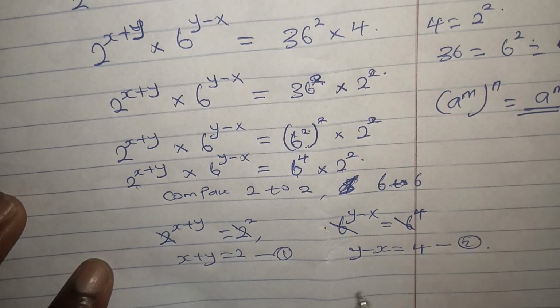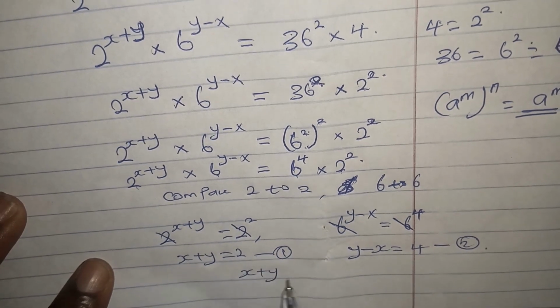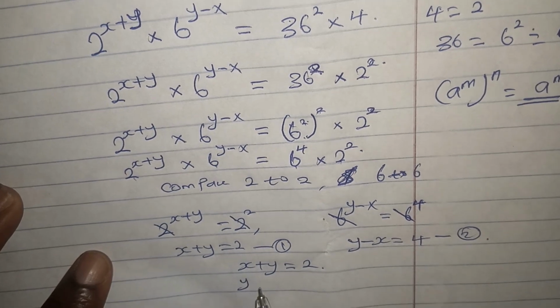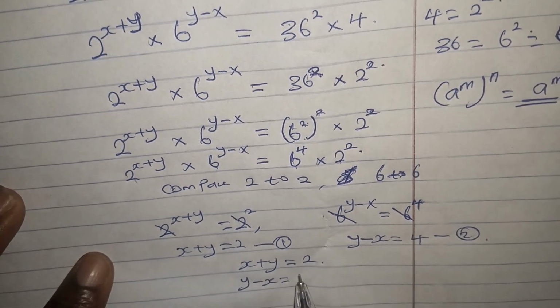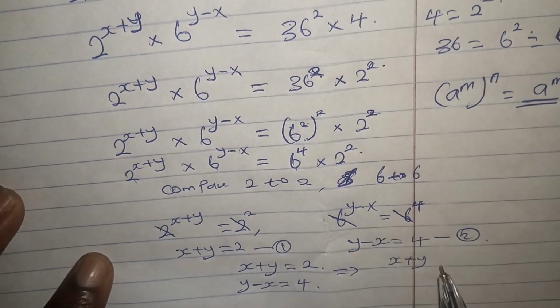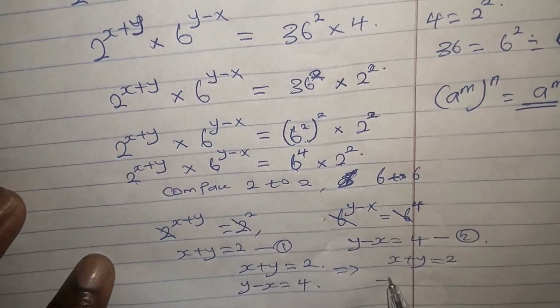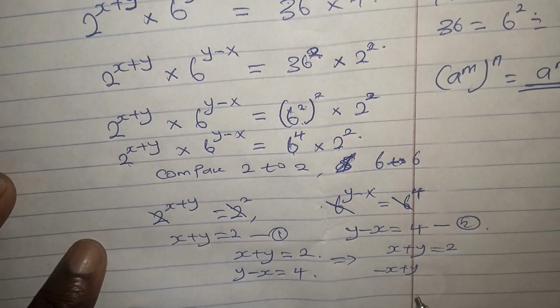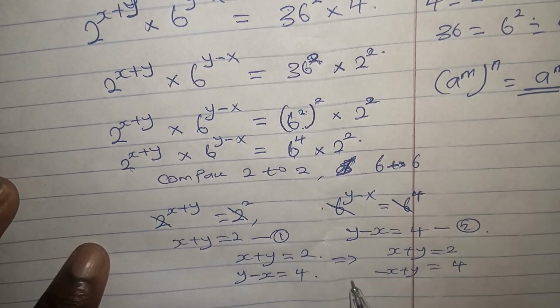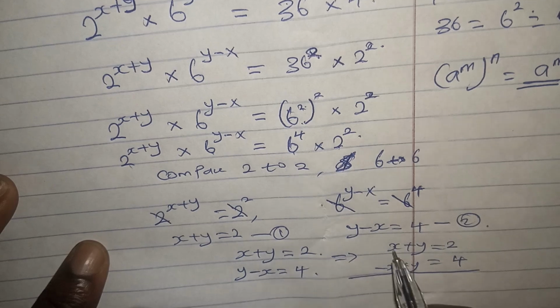If we use the elimination method, we have x plus y equals 2 and y minus x equals 4. We can rewrite this as x plus y equals 2 and minus x plus y equals 4.